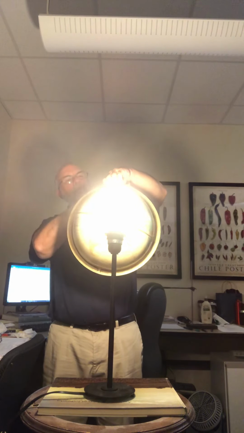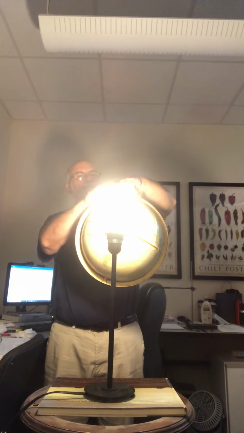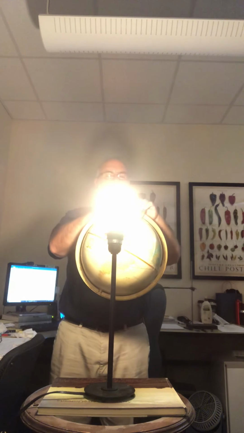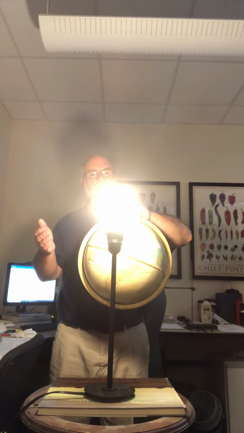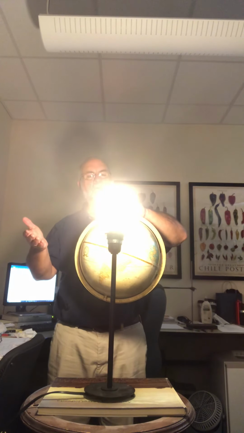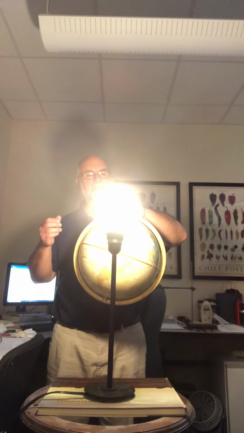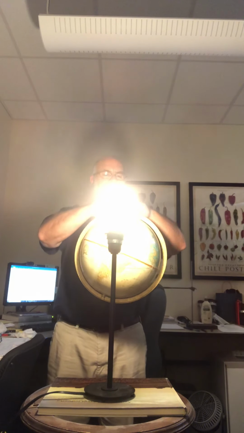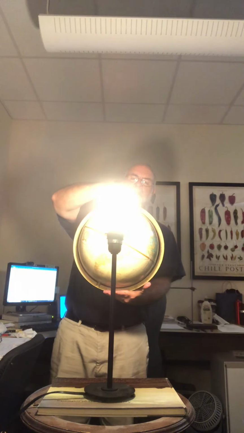So you have to take my word for it. On this side, it's kind of dark. Okay, so that's the vernal equinox. The sun is directly over the equator, and there are equal hours of daylight, 12 hours of daylight everywhere on Earth. Okay, so our Earth is tilted 23.5 degrees.